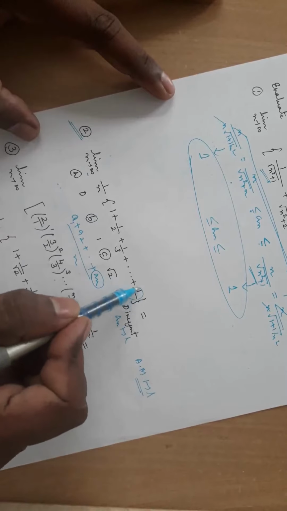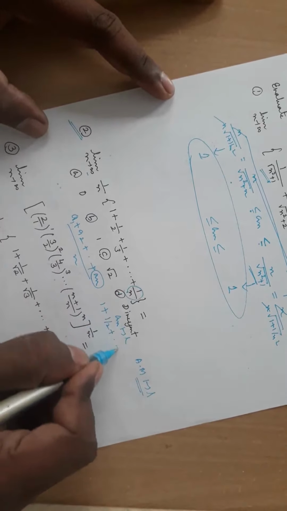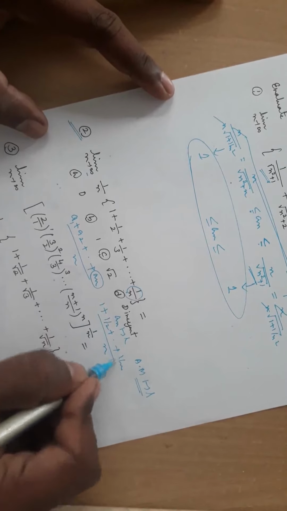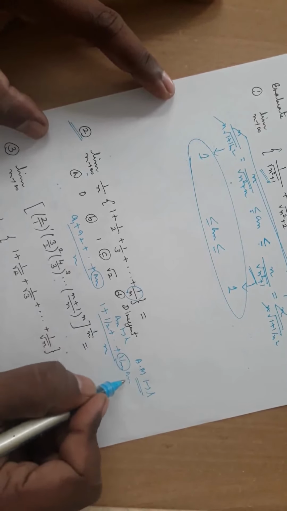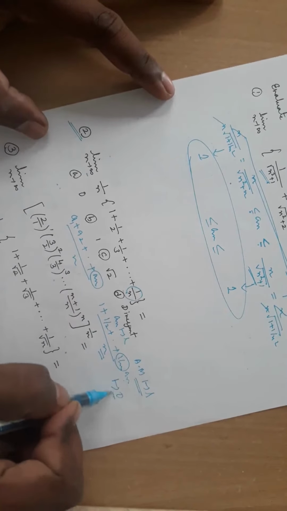So an is 1 by n. Getting my point? 1 plus 1 by 2 plus etc., 1 by n. This is an. An is converging to 0. So the weight is n here. So this will converge to 0.